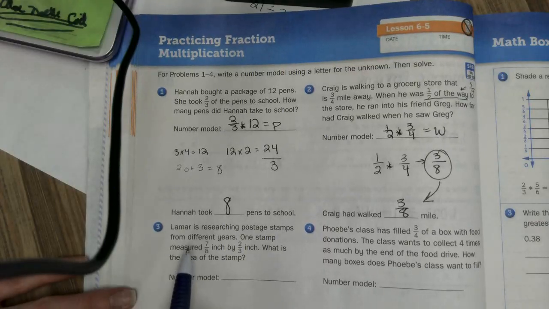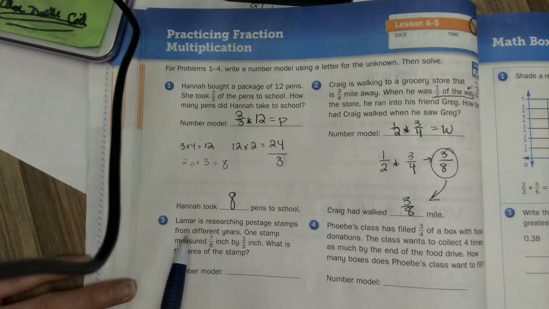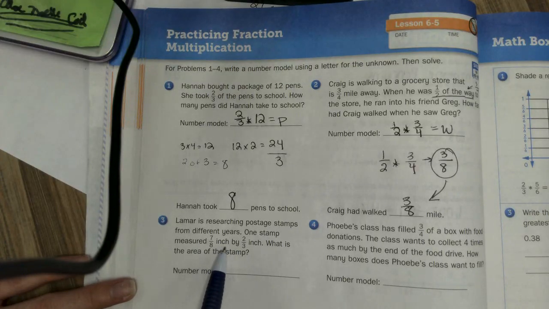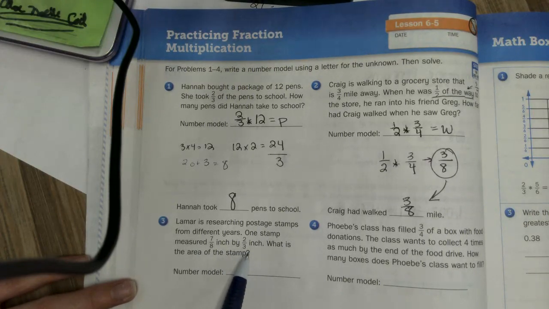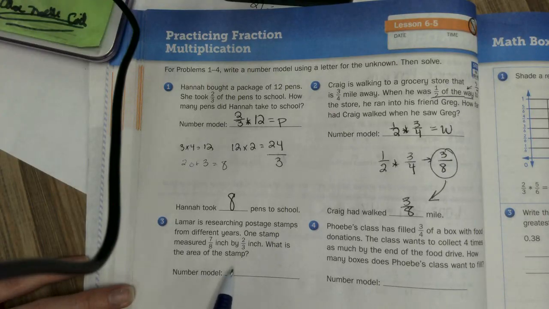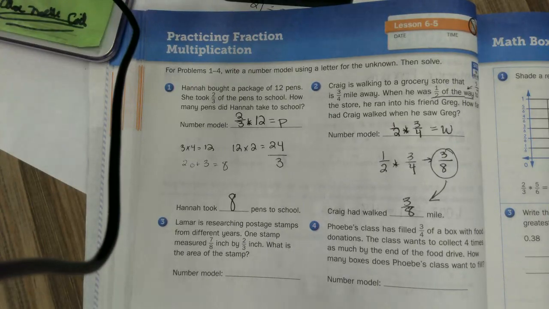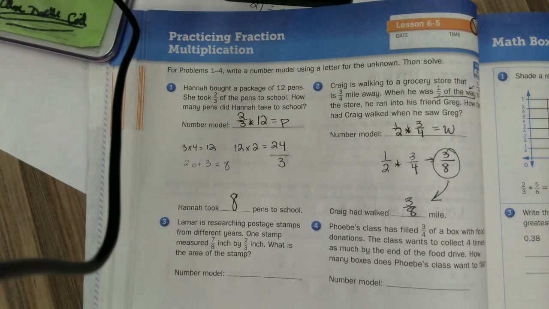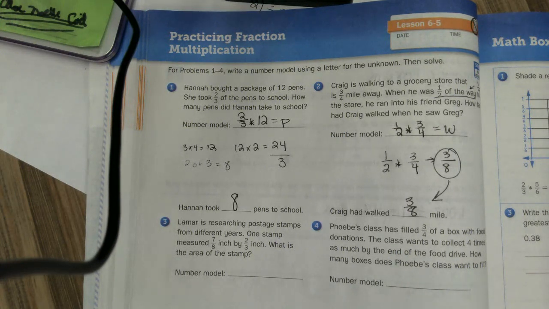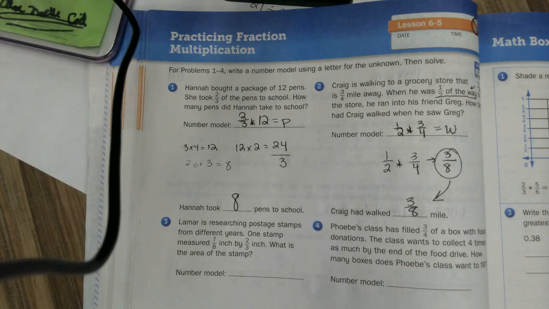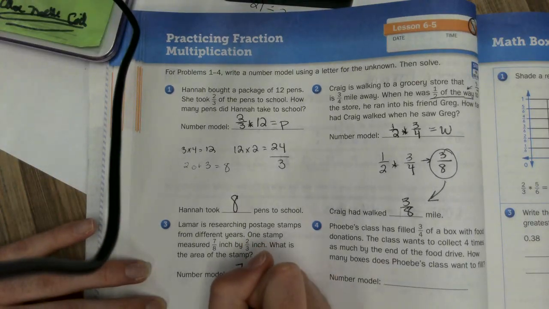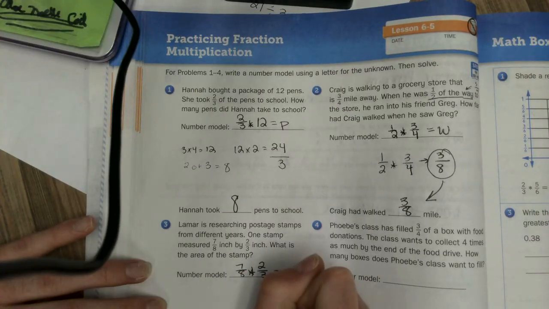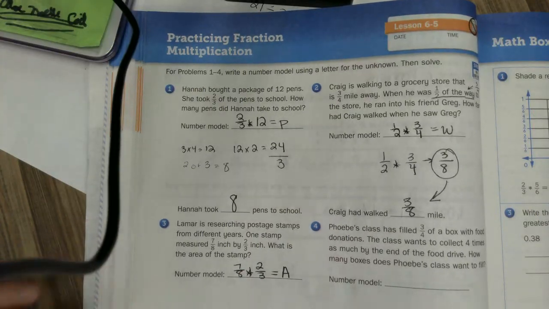All right. Lamar is researching postage stamps from different years. What a fun project. One stamp measured 7/8 inch by 2/3 inch. What is the area of the stamp? What should my number model look like? Someone that I have not heard from. How do we find area? You multiply. So 7/8 multiplied by 2/3. Excellent. 7/8 times 2/3. And we want A for area.